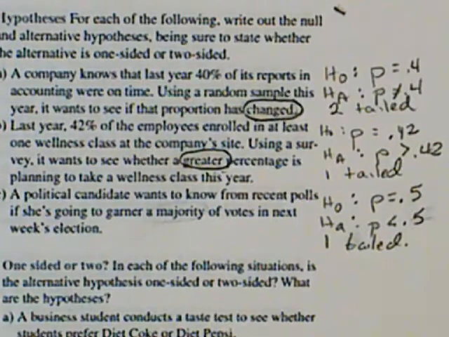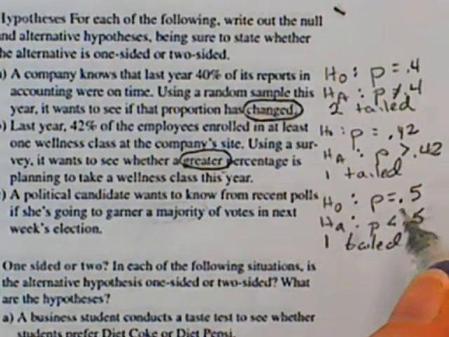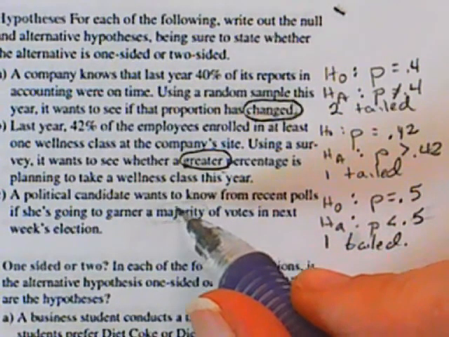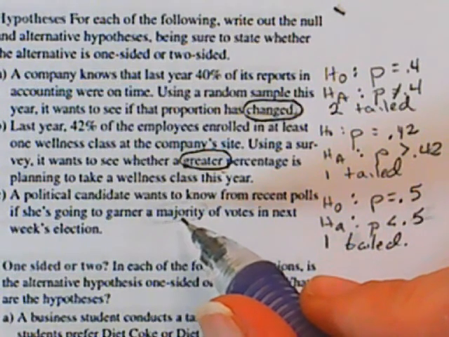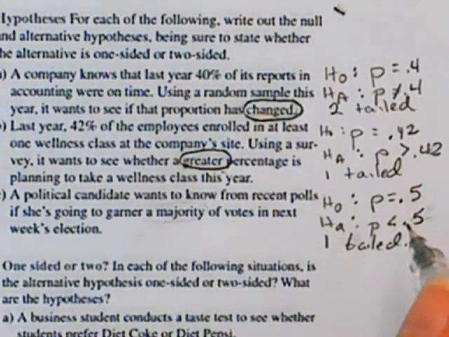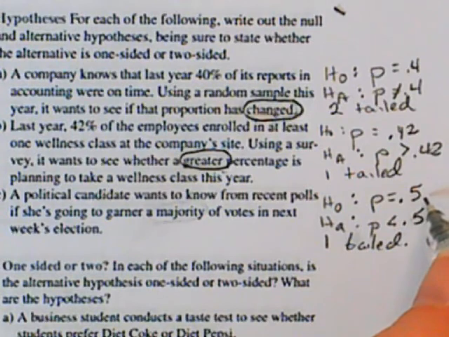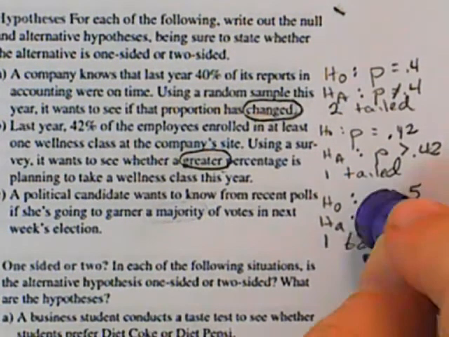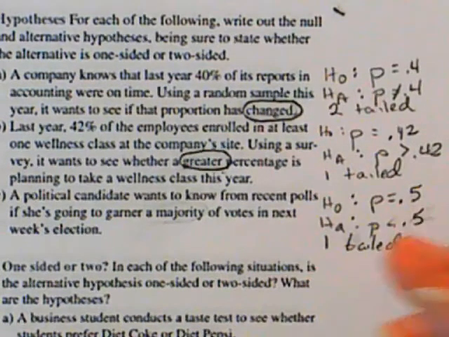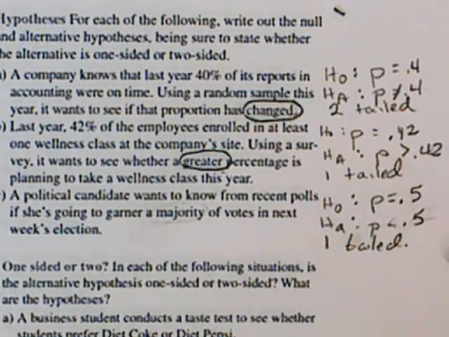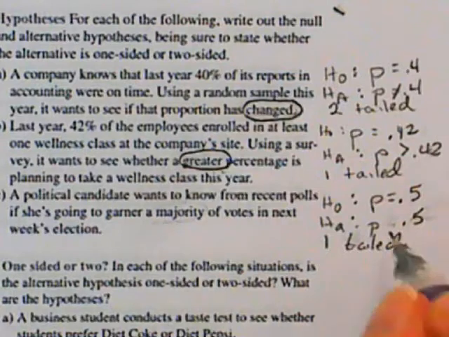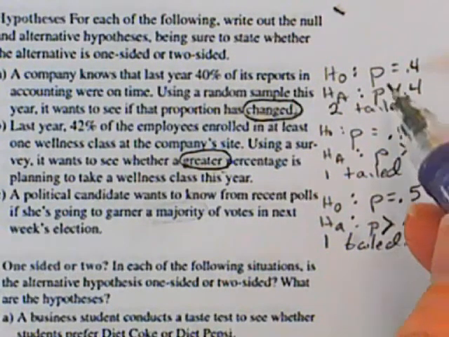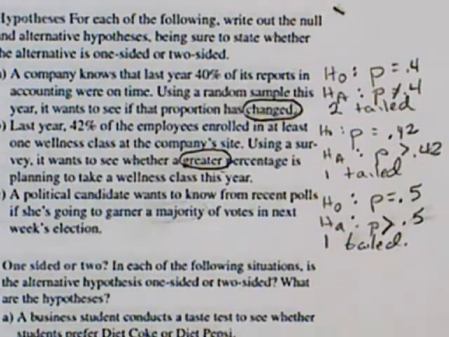C is tricky. How do we know that p is 0.5? Well, we're talking about majority. So we need to know from our civics classes that majority means more than half. So that would set my p-value at 0.5, and if I want a majority, I have to be greater than 0.5. So let me change that. And hopefully when you saw that answer, you're like, no, that's wrong, Miss Meyer, and you would have been correct. We know that if it's greater than, it's going to be one-tailed. If it's not equal to, it'll be two-tailed.